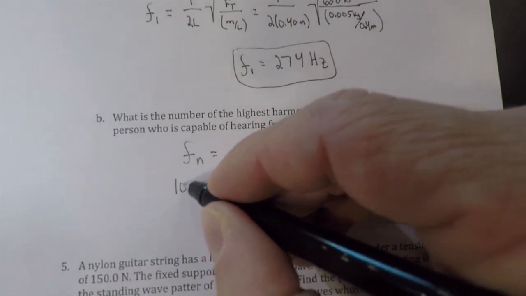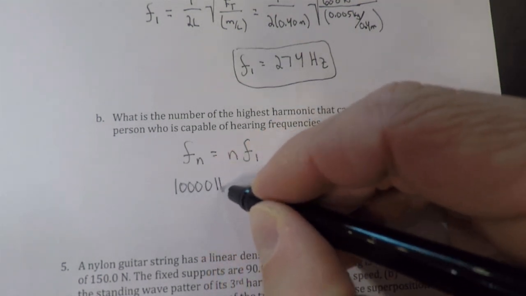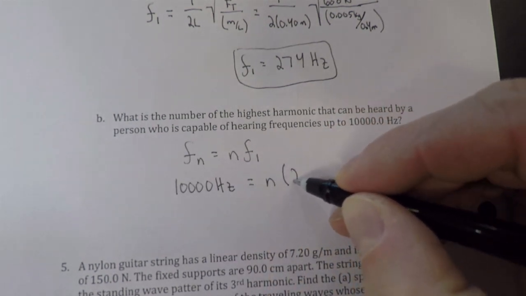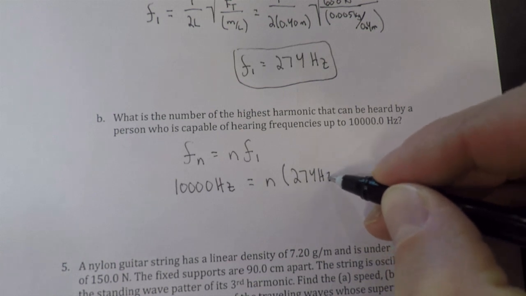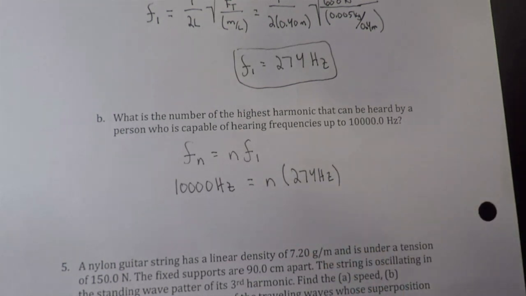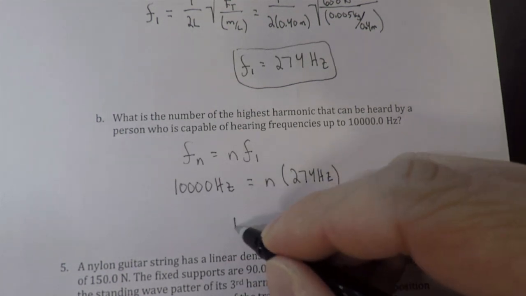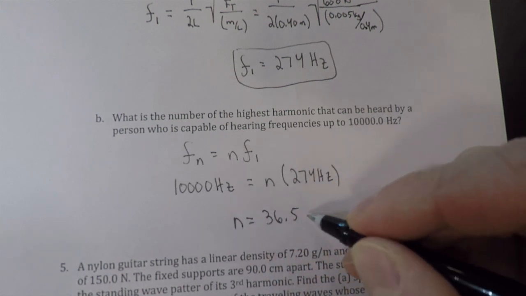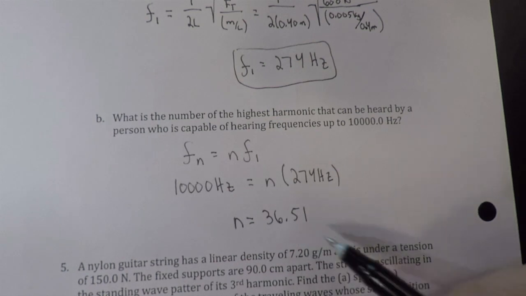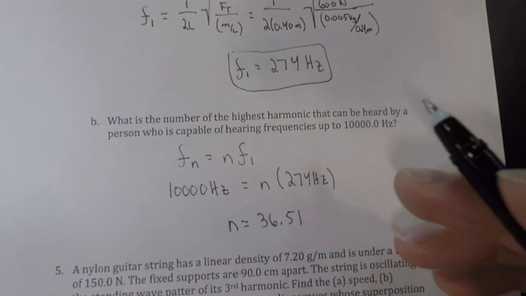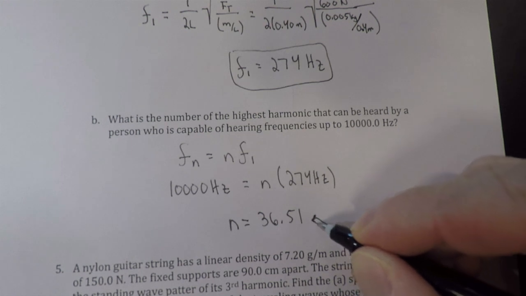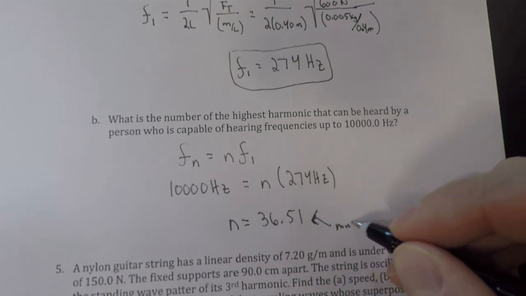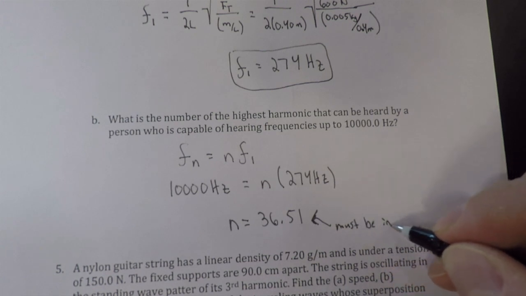And I know that this person can hear up to 10,000 hertz, so that means I'm going to make the nth harmonic be 10,000 hertz. And that's going to be equal to n times 274 hertz. So how many multiples of 274 can I do? And if I solve this algebraically, I get 36.51. The 0.51 is nonsense. You can't have a fraction of a harmonic. These go in integer numbers because of the half wavelengths. So n must be an integer.